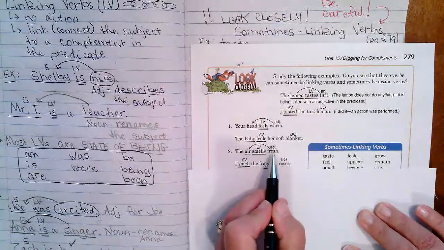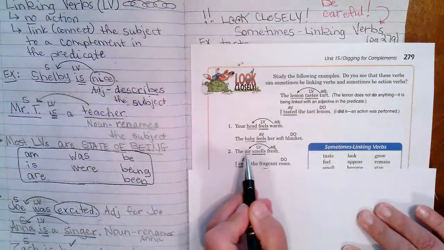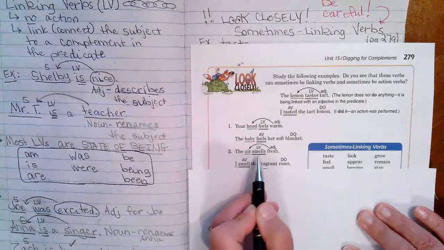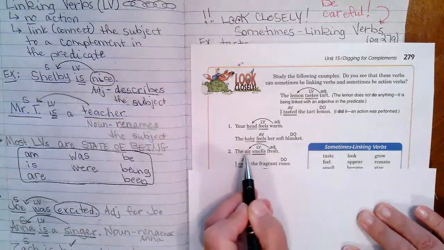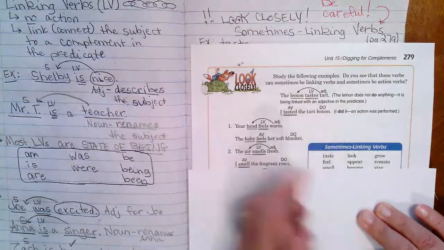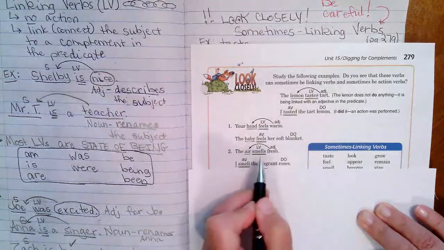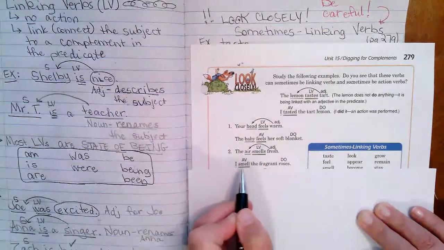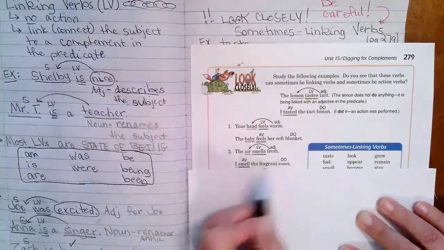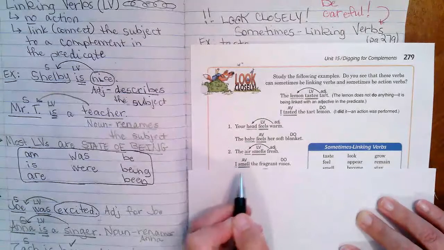Fresh is an adjective that is describing the air. There's no action happening. The air is not doing anything. We now have an adjective that's just describing the air. So, linking verb. But here, I smell the fragrant roses. I'm doing something. There's an action. So that makes it an action verb.